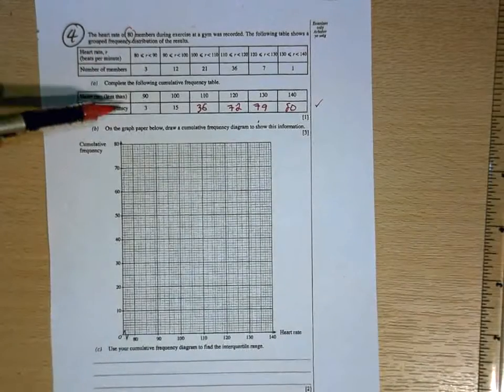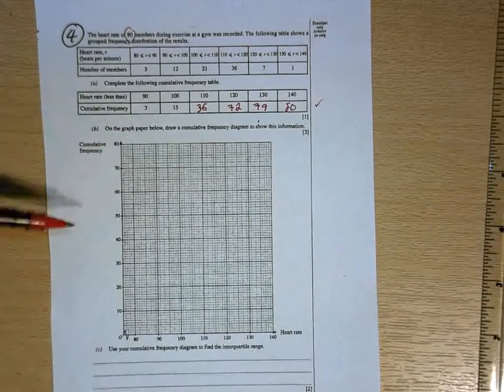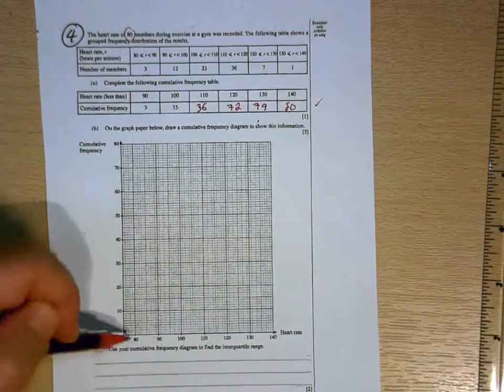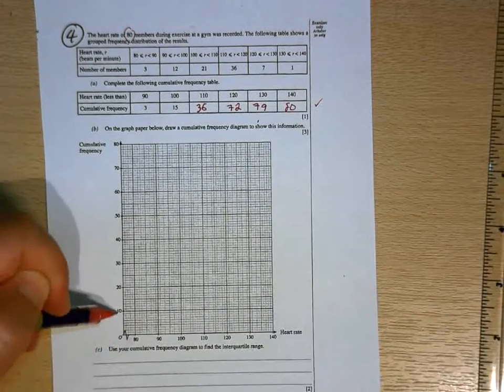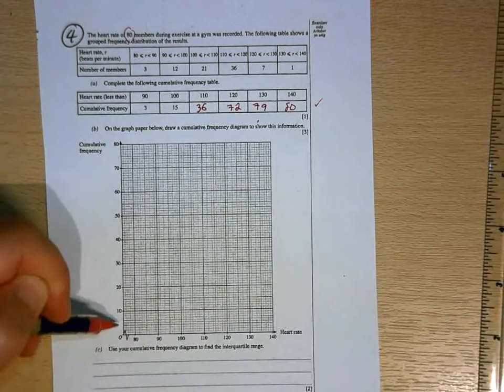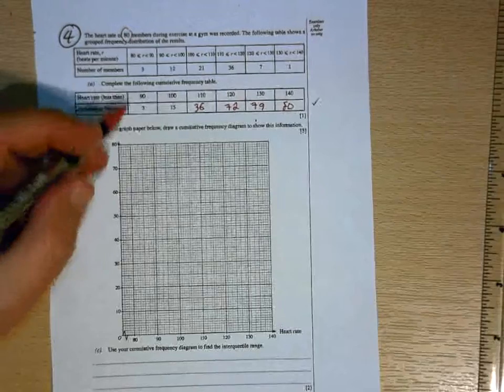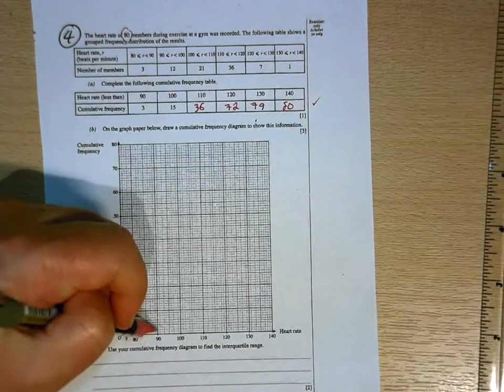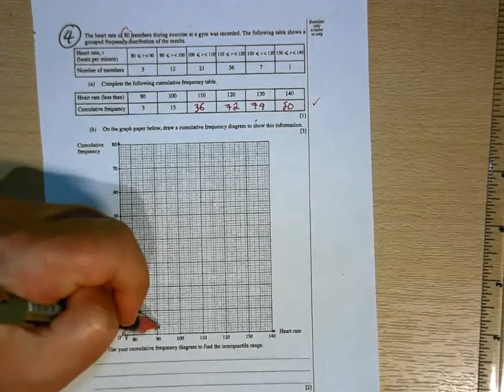Heart rate less than 90 is 3. Now here, each little square, we're going from 0 to 10 in 10 jumps, so each little square is 1. So 90 is 3, is going to be about there.